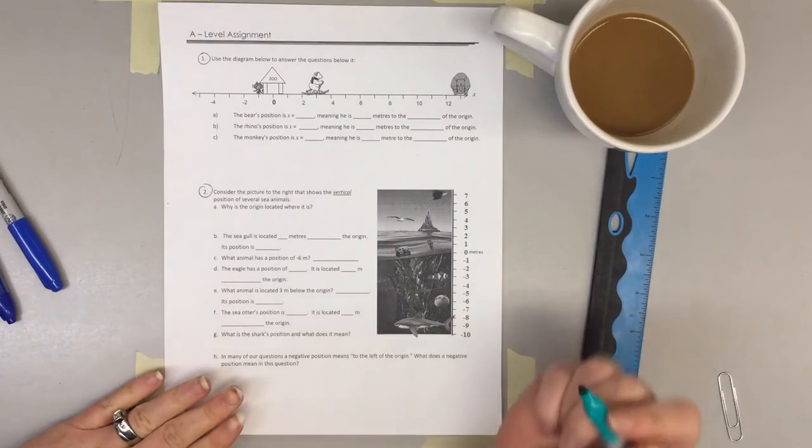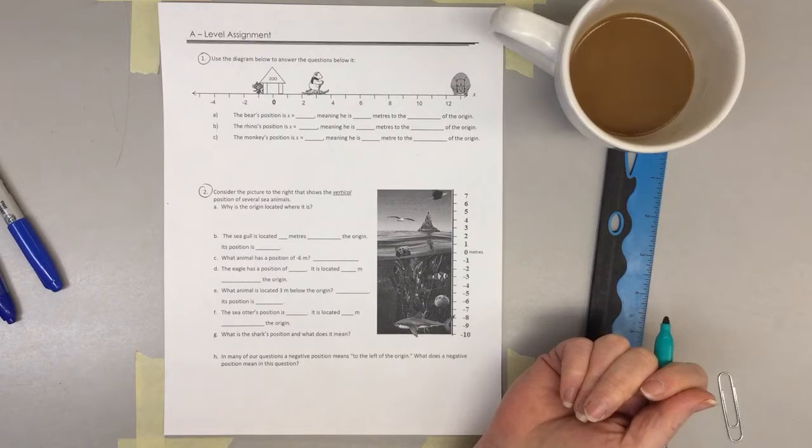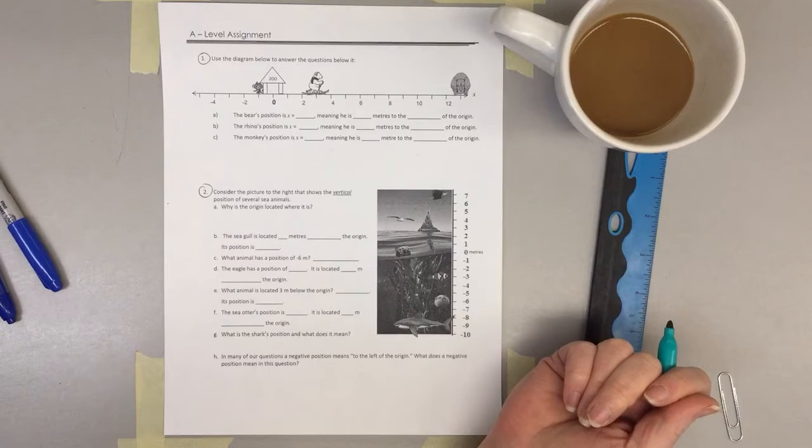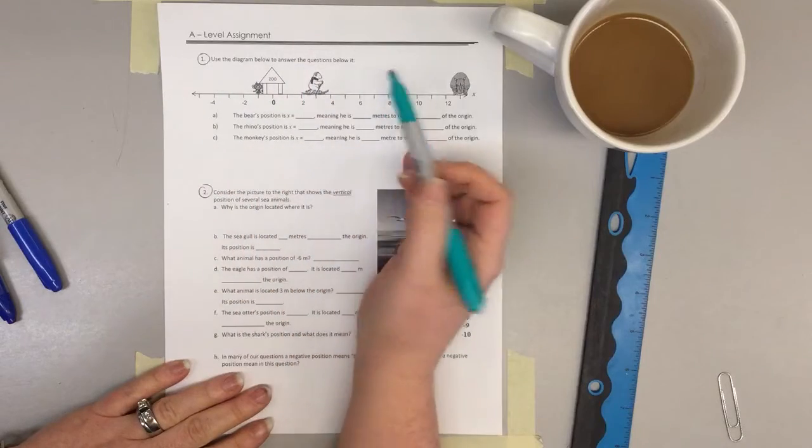Hi there folks, just wanted to go over some of the answers and give you some extra instructions on how to do this first assignment. So question number 1 says use the diagram below to answer the questions.